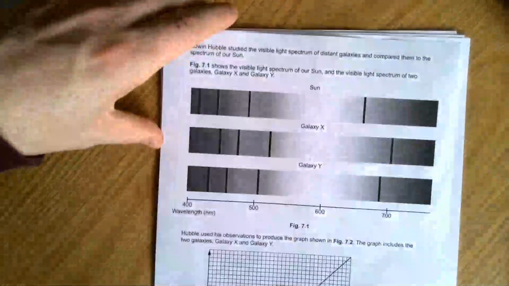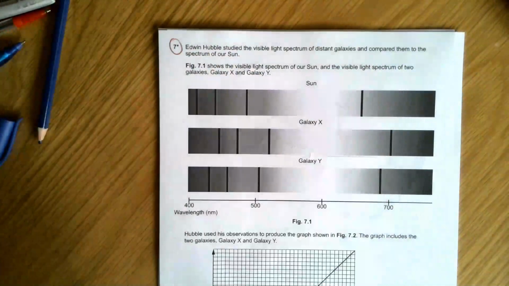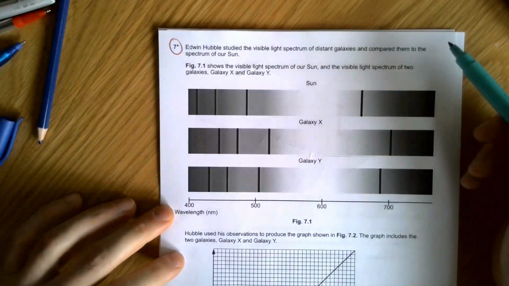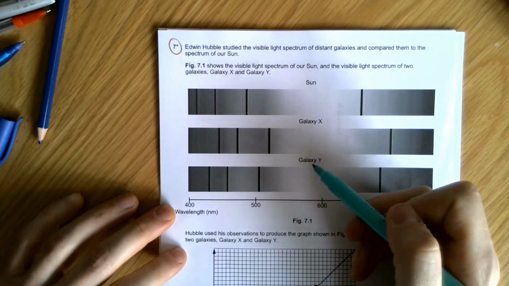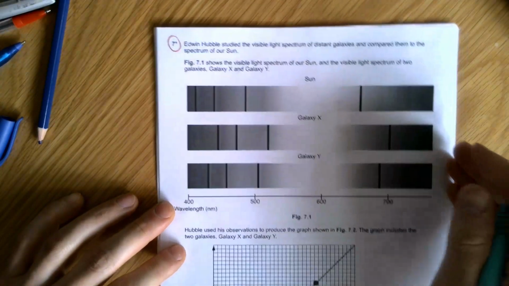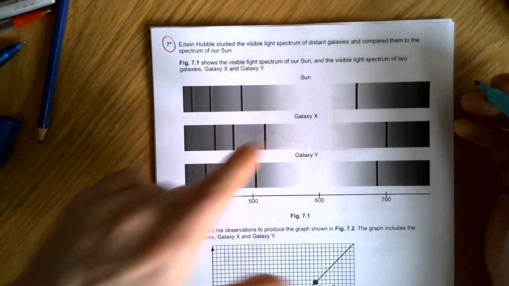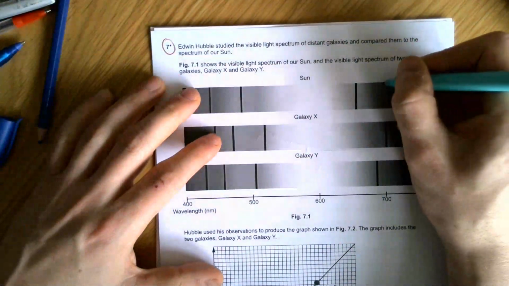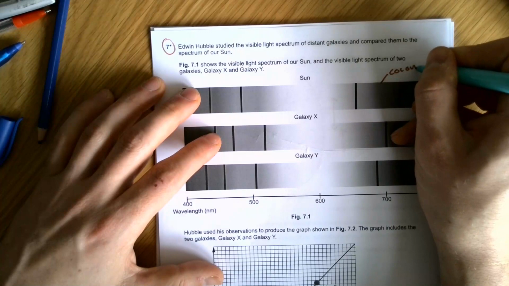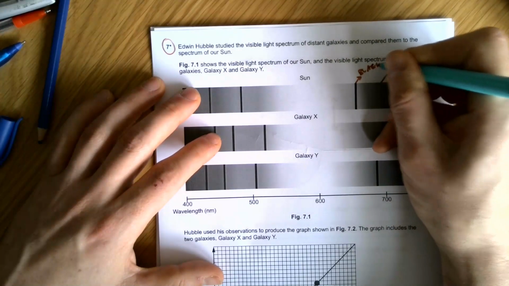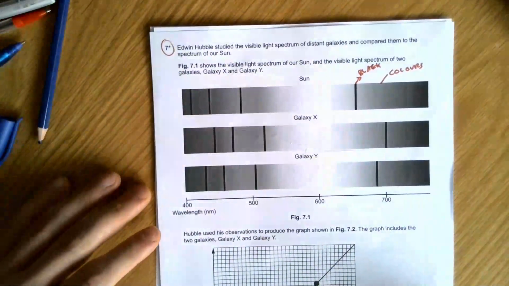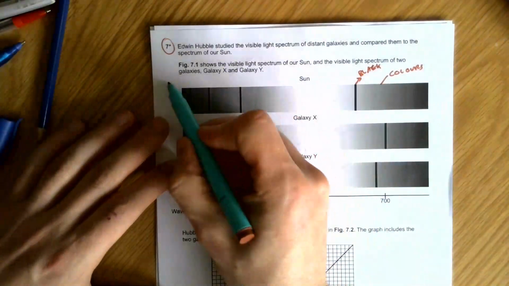Okay, question 7. Edwin Hubble studied the visible light spectrum of distant galaxies and compared them to the spectrum of our sun. So we've got the sun, we've got X, we've got galaxy Y, and we've got the visible light spectrum. So what are these diagrams? So we've got, these are the colours, and these are black bands. So these are emission spectra.